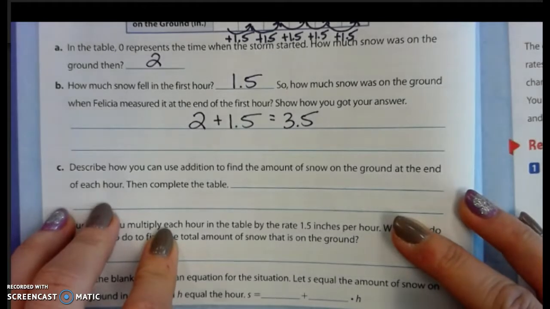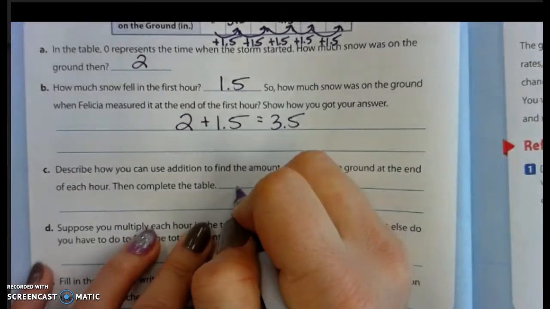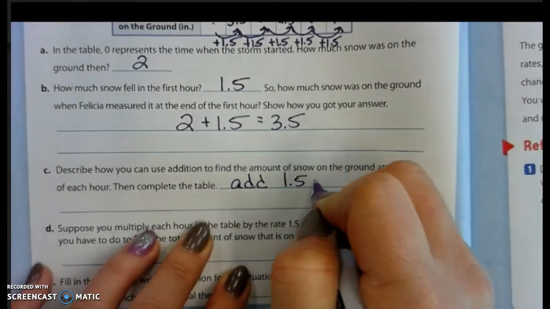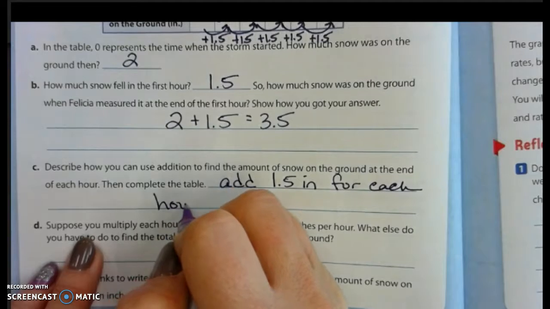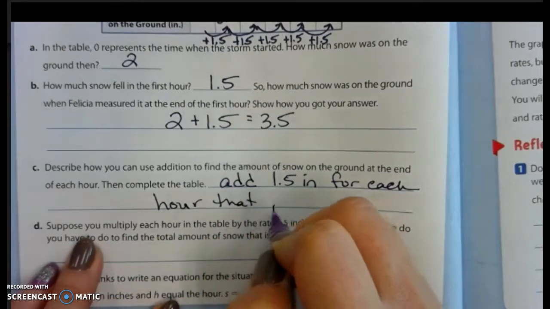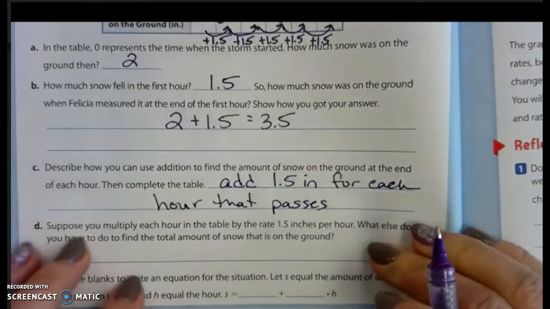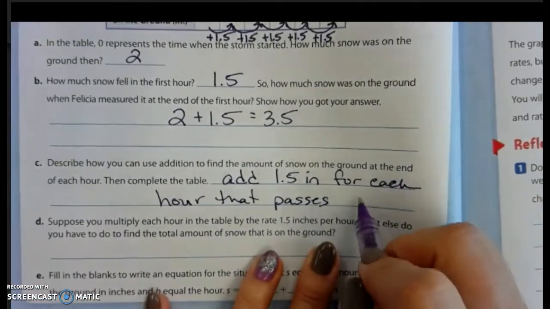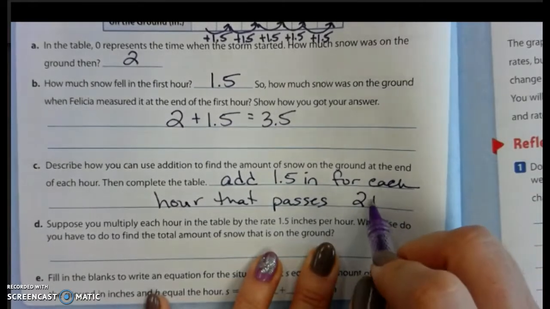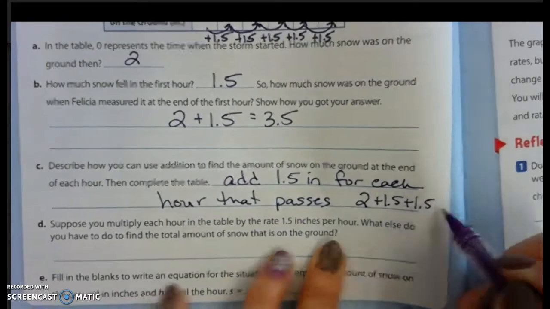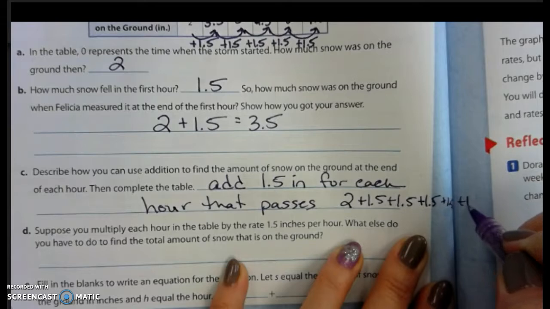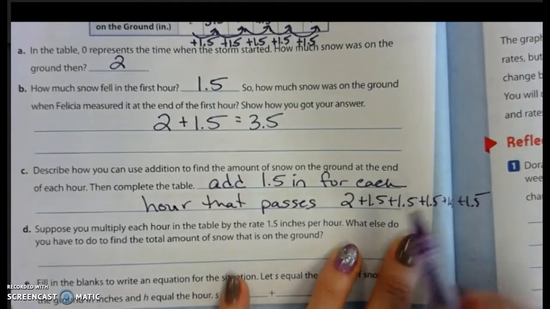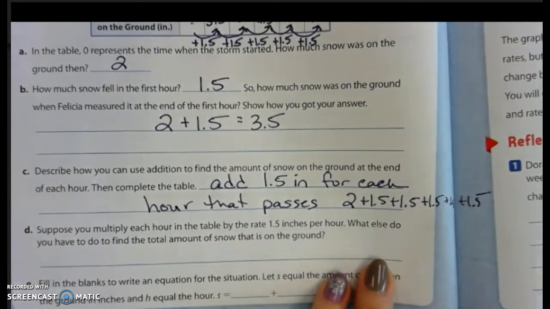C says, describe how you can use addition to find the amount of snow on the ground at the end of each hour. Well, you add 1.5 inches for each hour that passes. So what it looks like is, we started with 2, plus 1.5, plus 1.5, plus 1.5, plus 1.5, and I'm going to run out of room, plus 1.5. And that's 1.5 addition for each of the 5 hours.